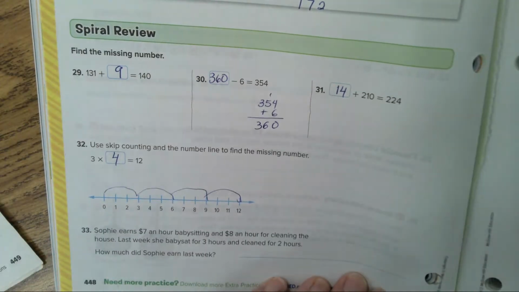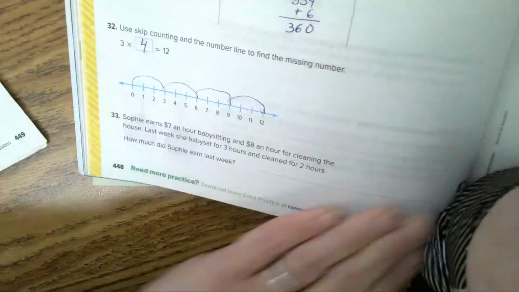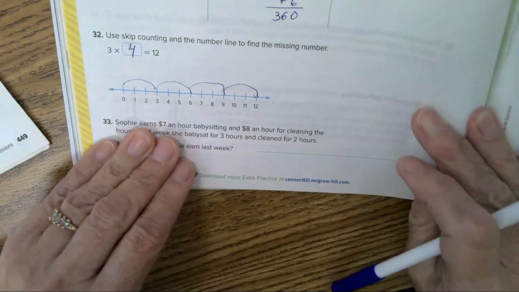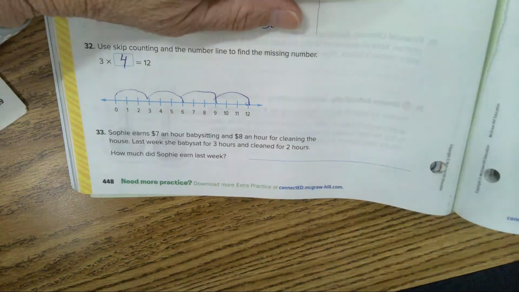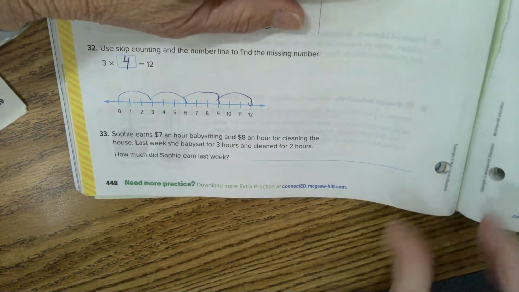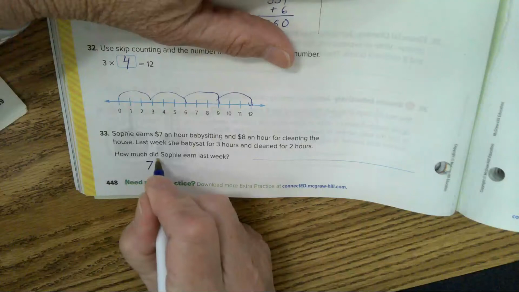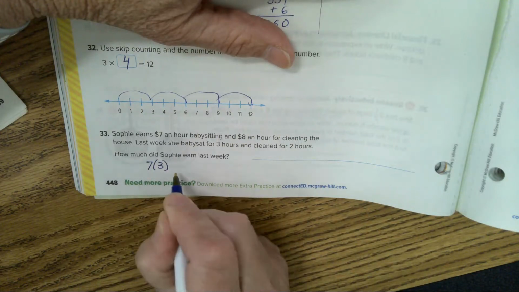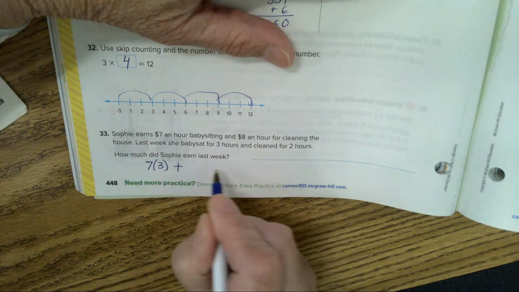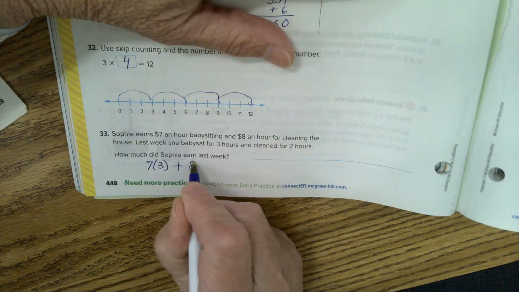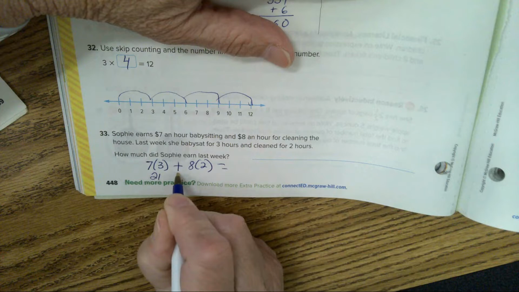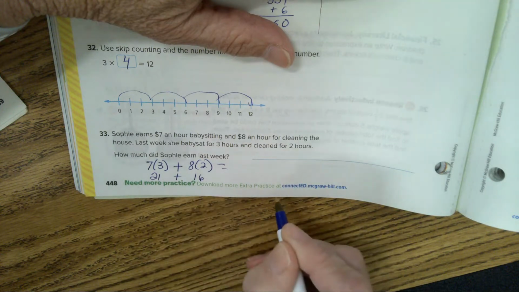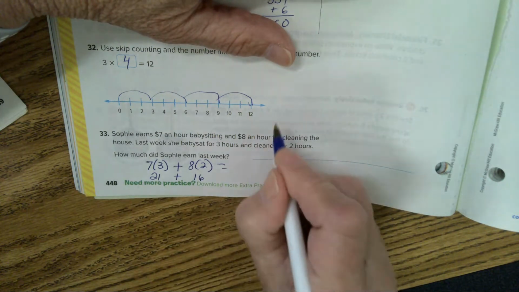It says Sophie earns $7 an hour babysitting and $8 an hour for cleaning the house. Last week she babysat for 3 hours and cleaned for 2. How much did Sophie earn? Well, 7 times 3, that's the babysitting, and cleaning is 8 times 2. So you have 21 plus 16, and that will equal $37.